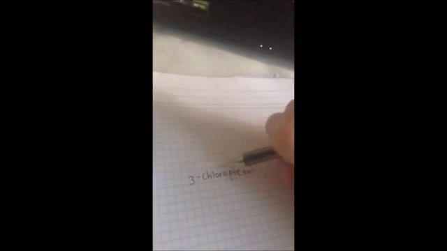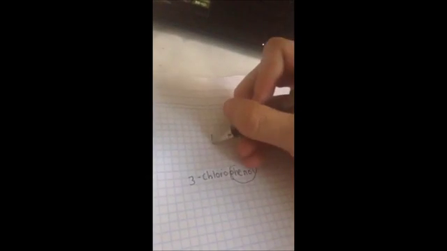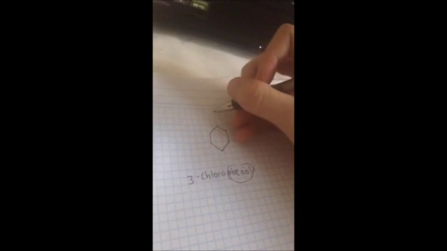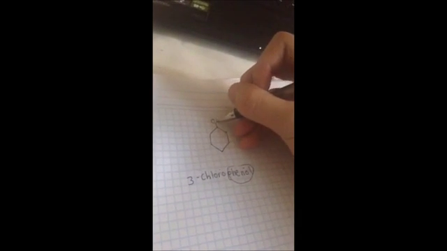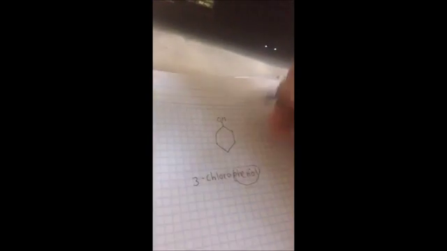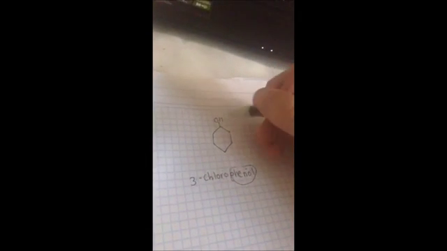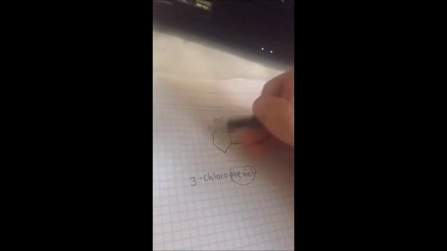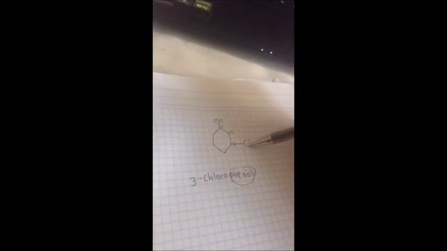Okay, so we have 3-chlorophenol. The phenol tells us that in the benzene ring it's going to be the OH on top, and the chloro and the 3 means that the chloro is in the 3 position. So we're going to count clockwise, 1, 2, 3. In the third one we're going to put the chlorine, and there you go. Here's the structural formula for the aromatic compound.